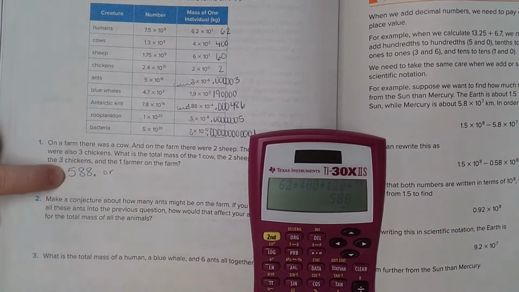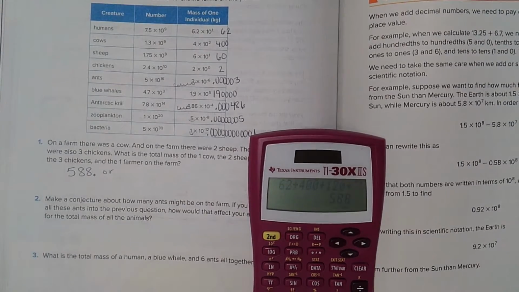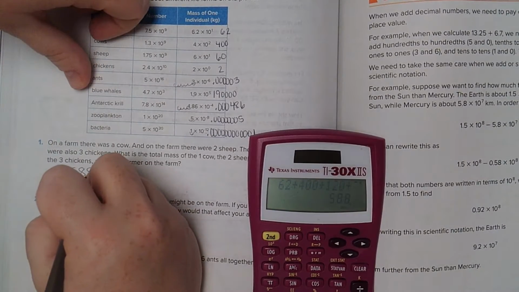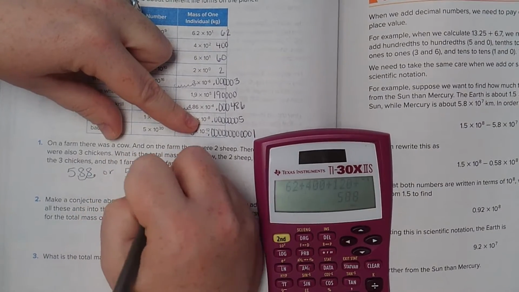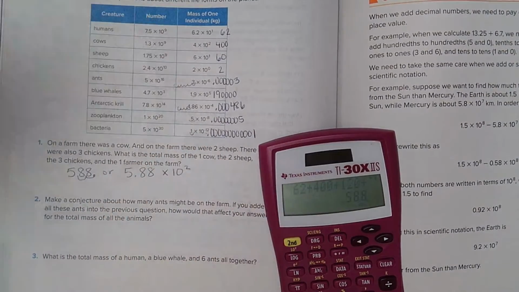Move your decimals normally. If there's no decimal, it's all the way to the right. We move it 2 times. 1, 2. So 5 and 88 hundredths times 10 to the power of 2.